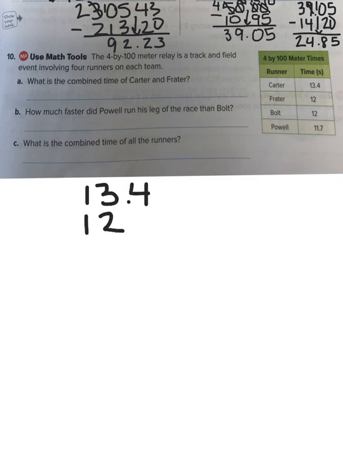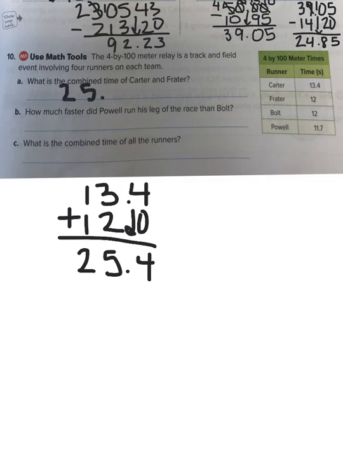So if we line up our decimal place and add those two together to find the combined time, we can get 4 plus 0 is 4, 3 plus 2 is 5, and 1 plus 1 is 2. And bringing down our decimal place, you get 25.4. So 25.4 seconds is their combined time.